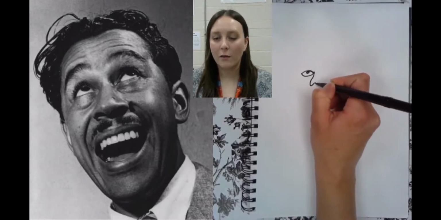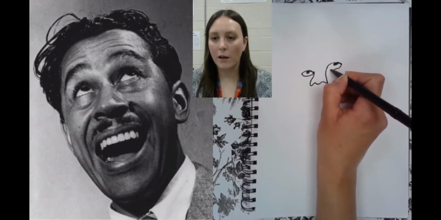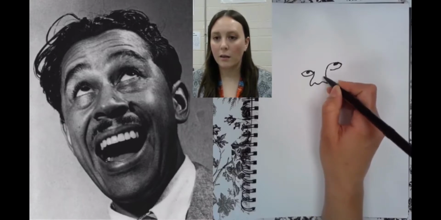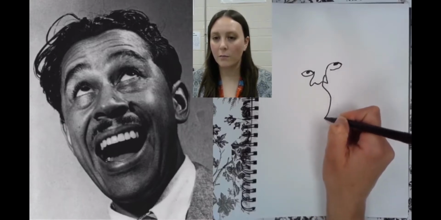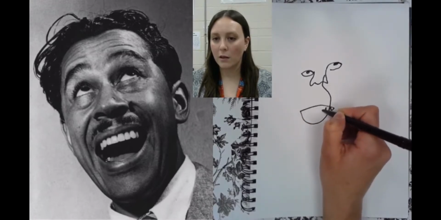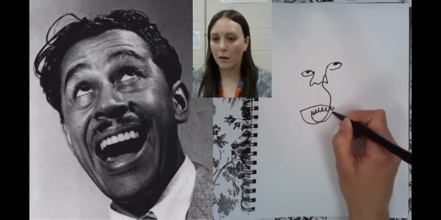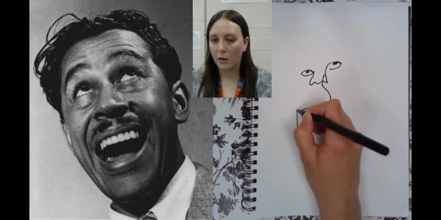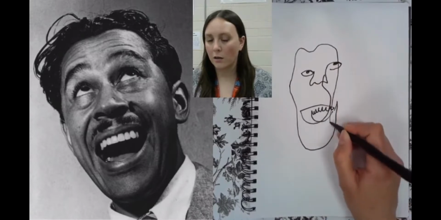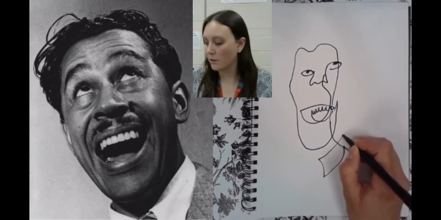Let's start with the eye. Follow the nose around here. Let's go back up. Maybe the other eye. I'm trying to do this as much as possible without picking up our pen. And you'll notice I'm doing it in marker. And marker, I can't erase it, so I can't fix anything.